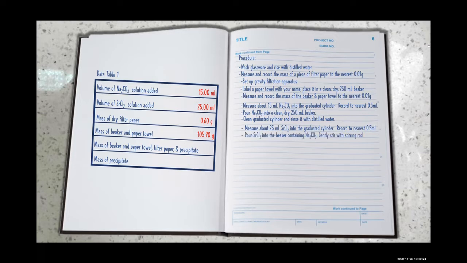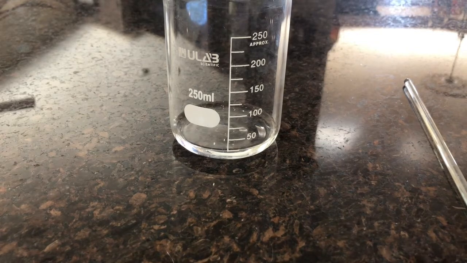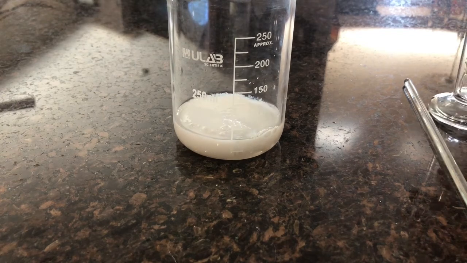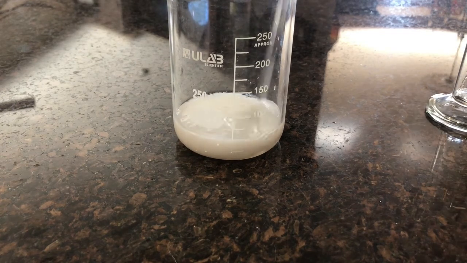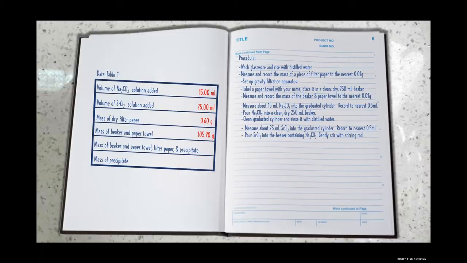We will pour the strontium chloride into the beaker containing the sodium carbonate and gently stir it with a stirring rod. Next, we'll measure another 10 milliliters of strontium chloride into the graduated cylinder and record it to the nearest 0.5 milliliter.